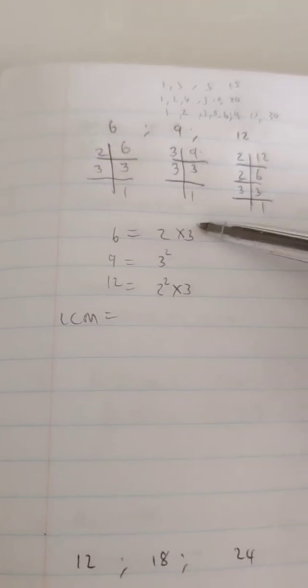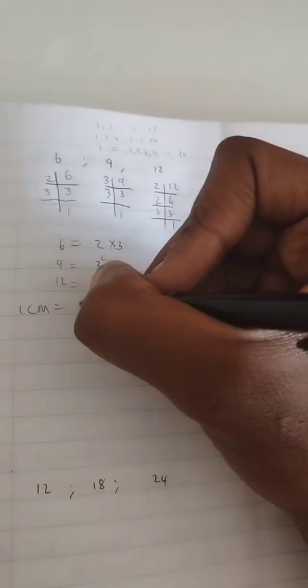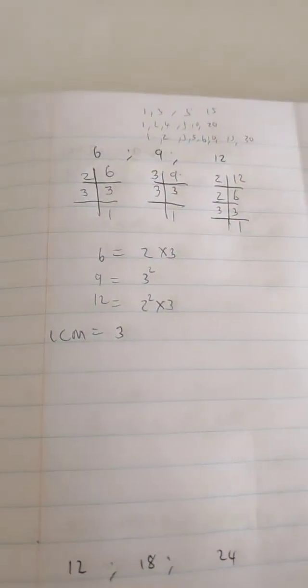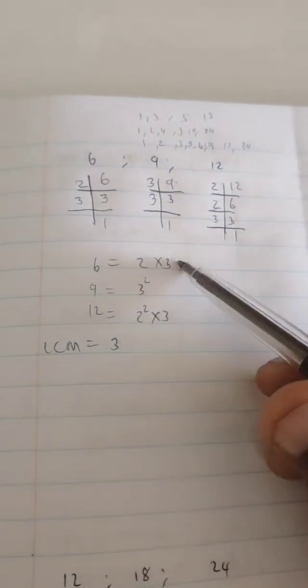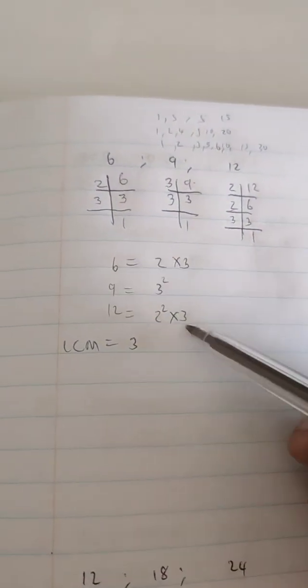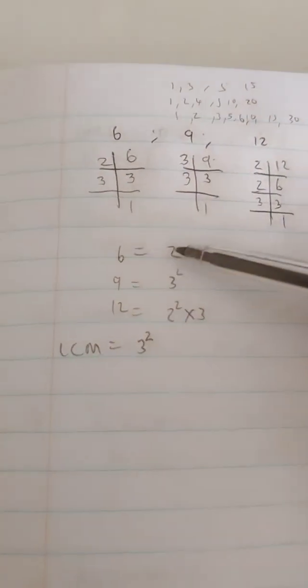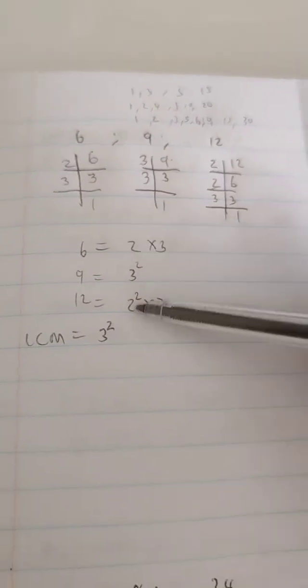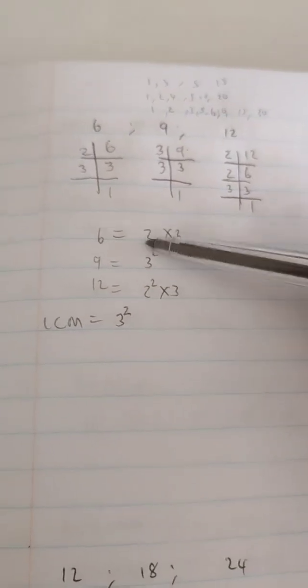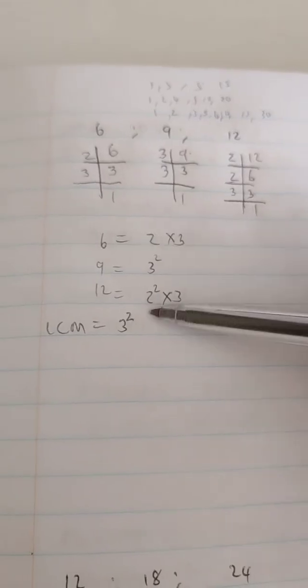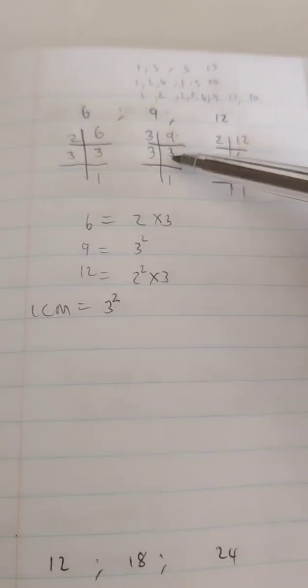So 3 is common for all 3. So we are going to say 3 to the power what? 3 to the power 2, right? The base with the highest exponent. Then base 2 is a leftover because it's common only for the 2 numbers, not for all 3.